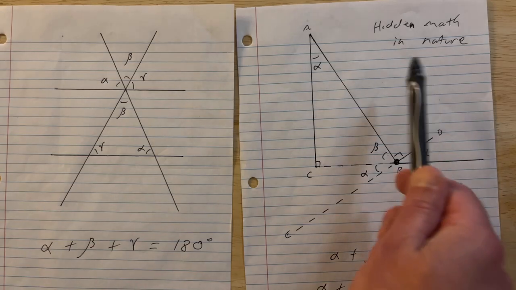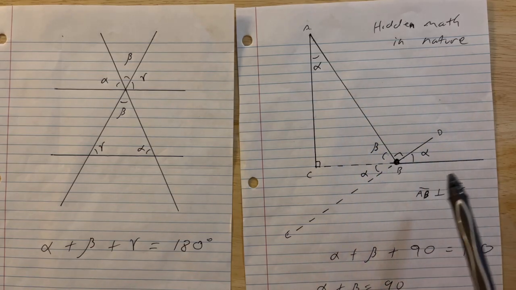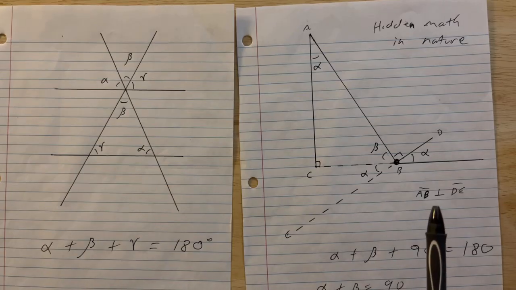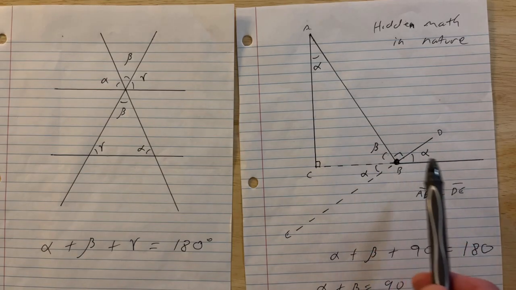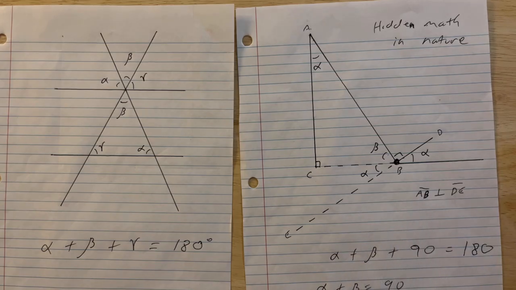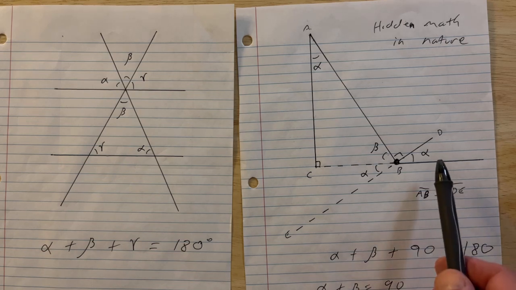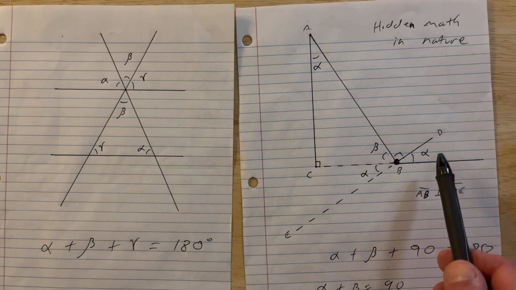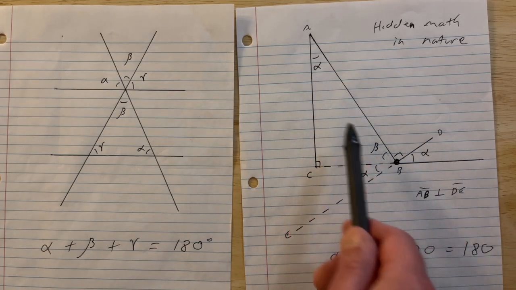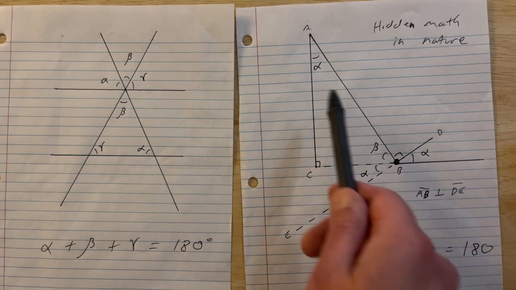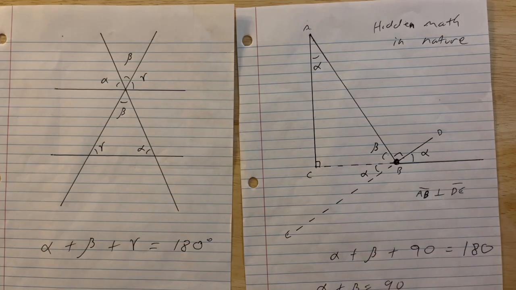Also, I just made a note up here about the hidden math in nature. This is just one example. I think this is interesting. If you imagine the creator of the universe giving you a large blank book at the beginning of the universe, and you're supposed to write down all of the rules that govern the universe, and these rules are as they pertain to physics, geometry, laws of motion, you would think that this angle alpha right here would have nothing to do with this angle alpha up here, and you would think that they would just be two completely random angles that don't have to match.